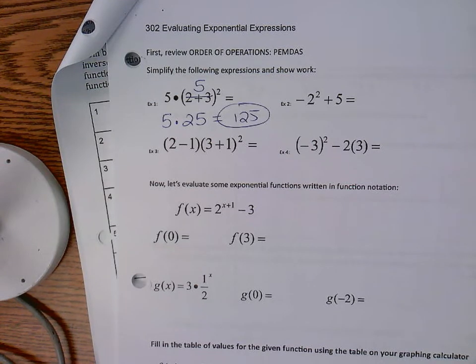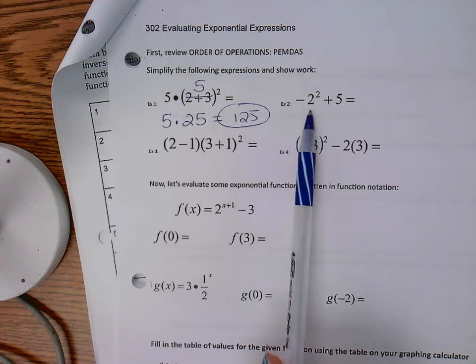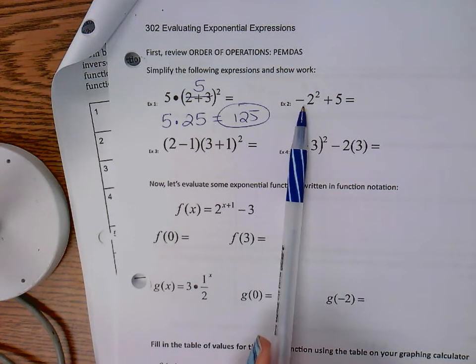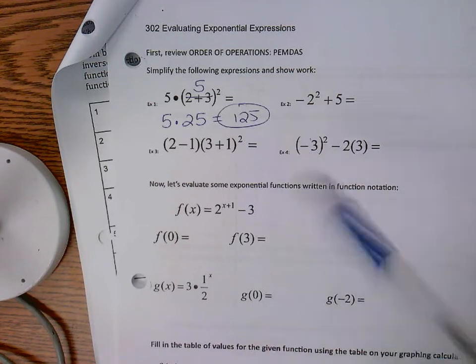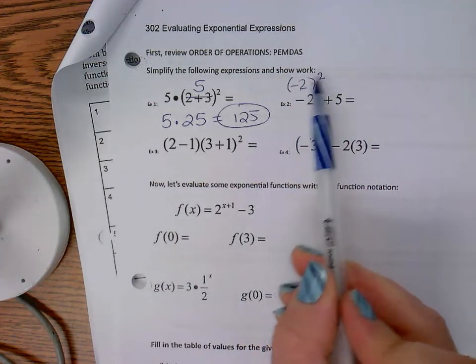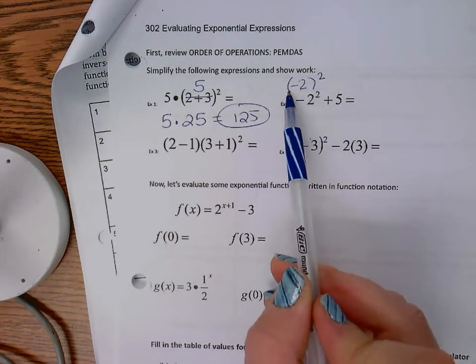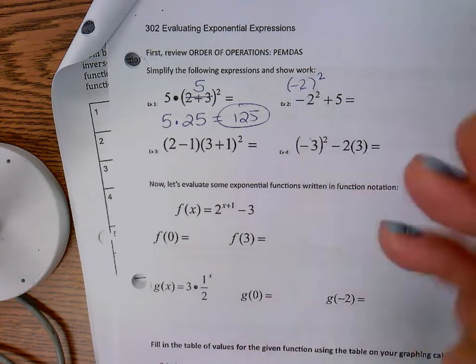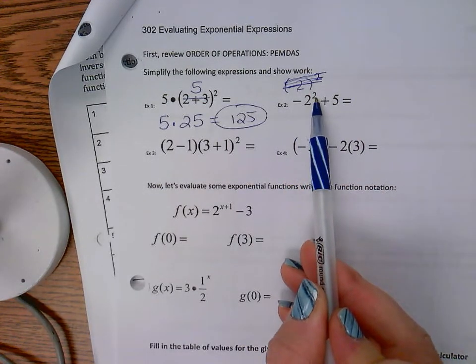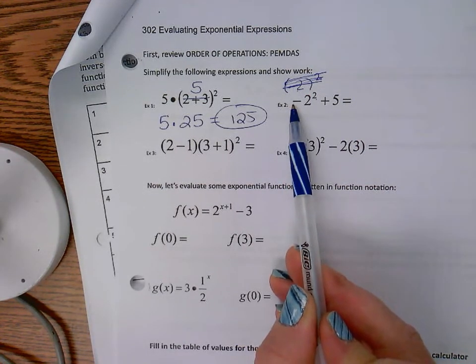If we just do one more together, this one seems to trip students up a lot because they want to make it positive 4. It only is positive 4 if the negative 2 is inside a parenthesis that's being squared, because this would be negative 2 times negative 2. What you have in this example is 2 squared and then take the opposite, which I feel like is confusing.